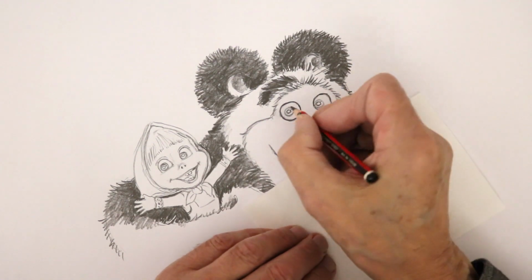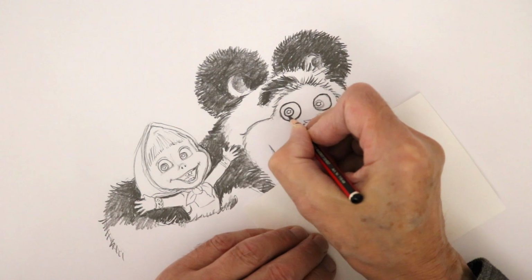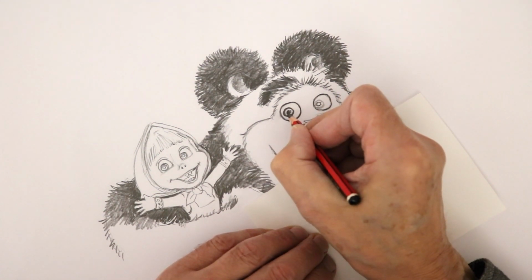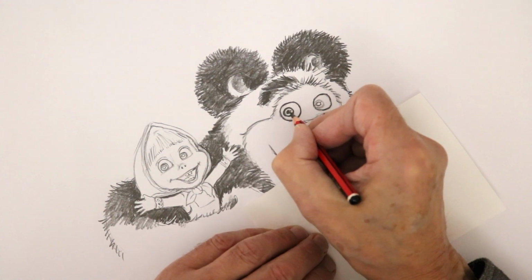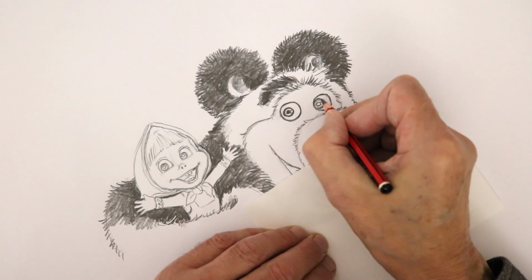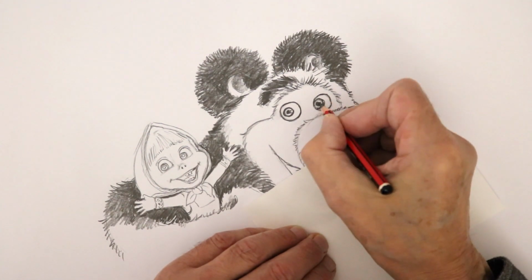And then what we do is go down the outside of the pupil here, nice dark line, and the inside too, with the highlight there. Same with that one, with the center part there and the highlight there.